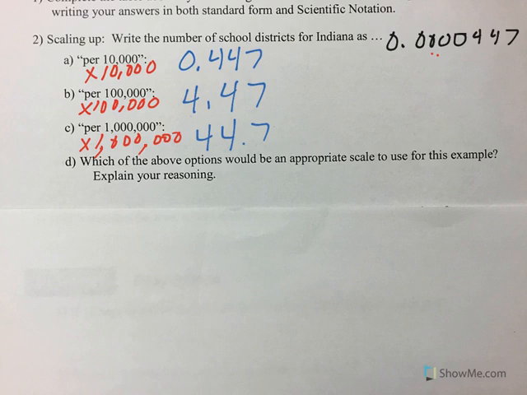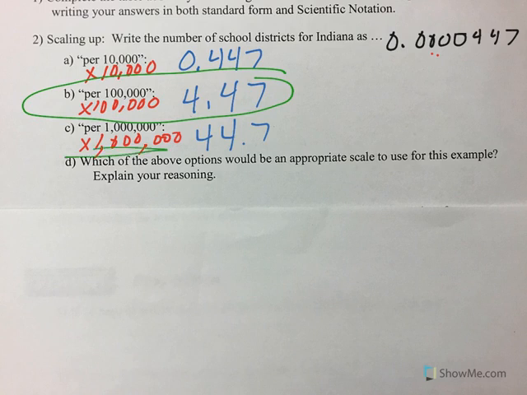So which of the above options is the appropriate scale? Well, generally, you want something that's going to be the easiest to think through. The bigger the number here, the harder it is to understand. I have no comprehension of what 1,000,000 people looks like. But I know what 100,000 people looks like because I can think of a football stadium, Ohio State, Michigan.